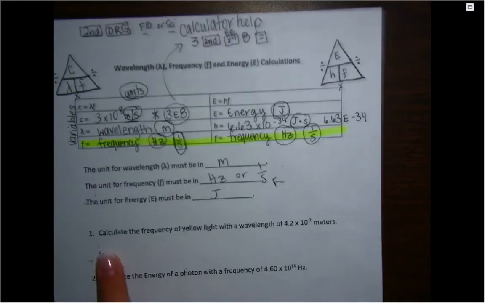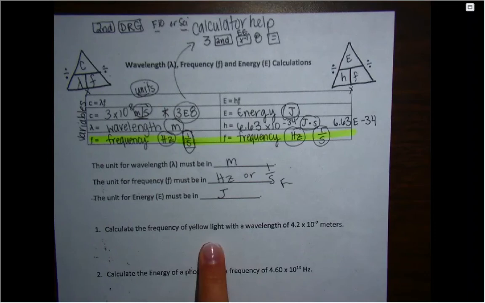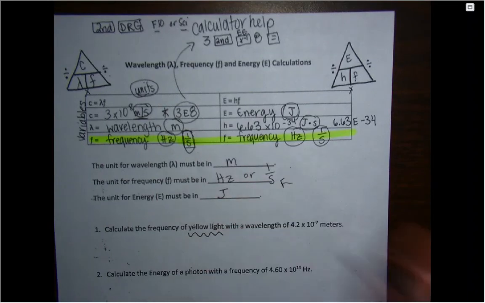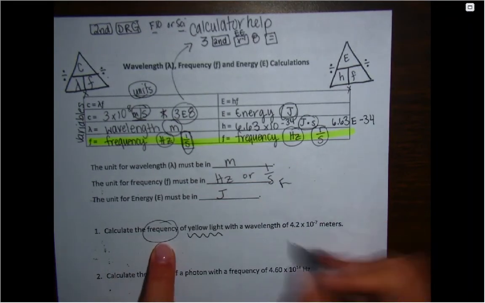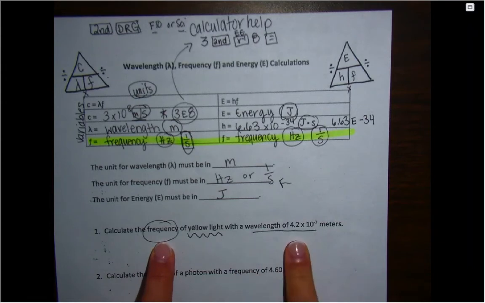So the first example says calculate the frequency of yellow light. So we know that that's associated with a number now that we've done the flame test lab. We're going to calculate frequency, and we're given a wavelength of 4.2 times 10 to the negative 7 meters.